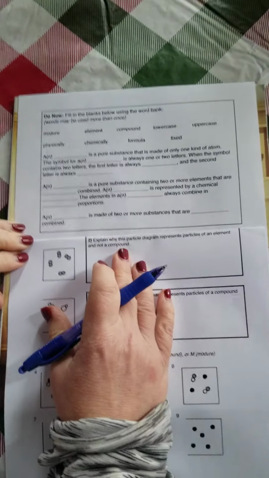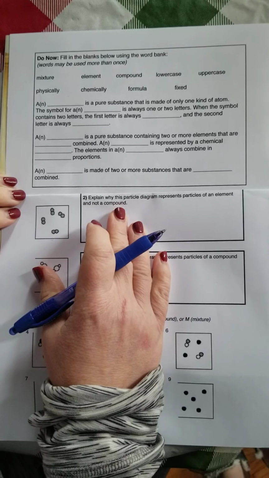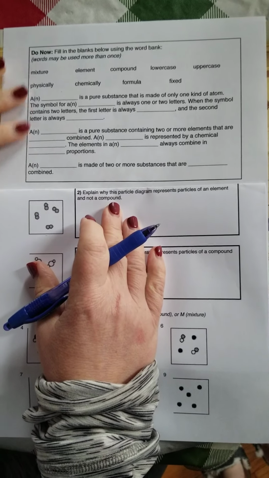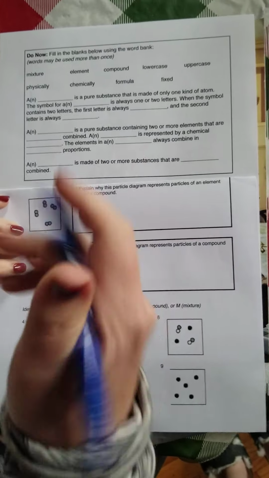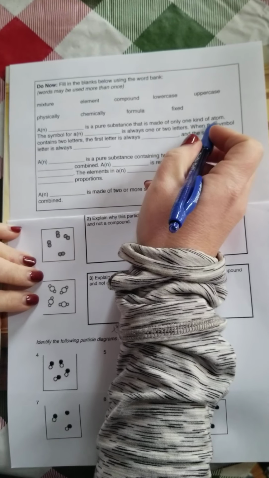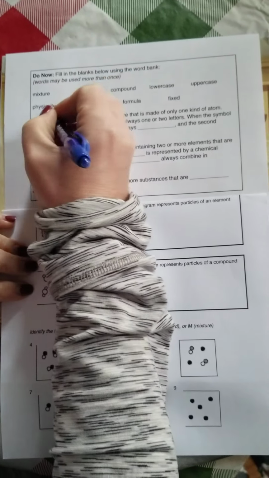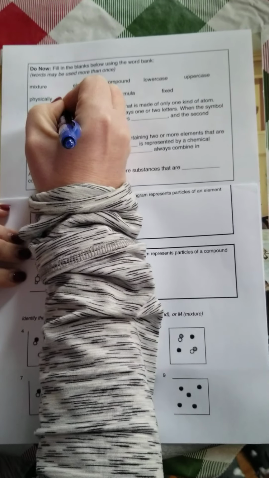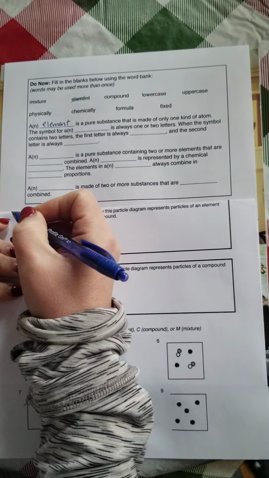Okay, hi guys. We're going to be further studying our elements, compounds, and mixtures. Let's take a look at some definitions. An element is a pure substance made of only one type of atom. Elements are made of only one type of atom.